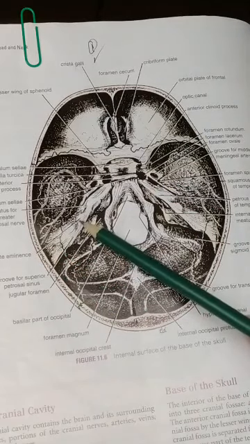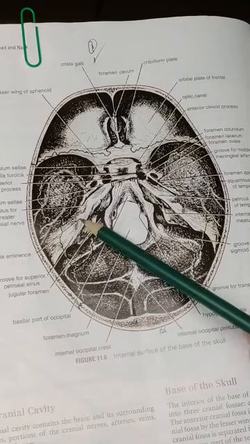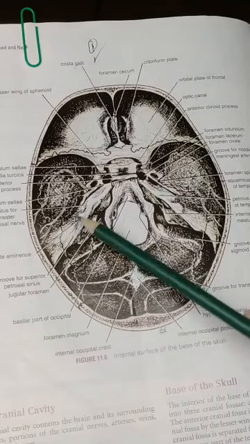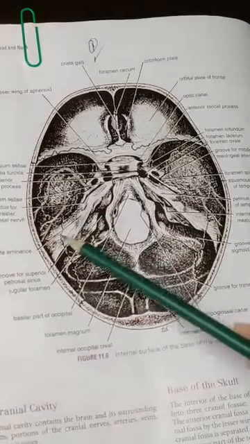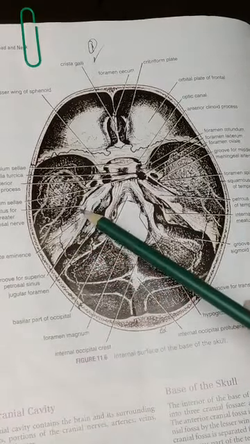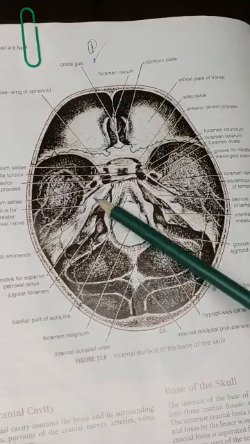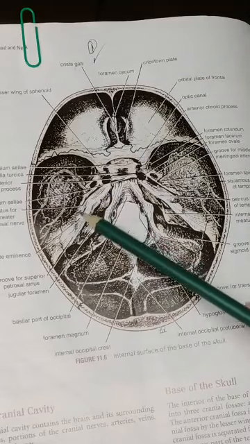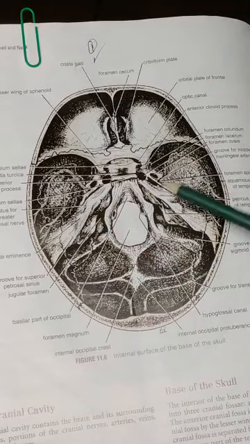Arcuate eminence is the impression caused by the superior semicircular canal. Superior semicircular canal, the arcuate eminence. What else? You have here the hiatus or groove for the greater petrosal nerve. Greater petrosal nerve.